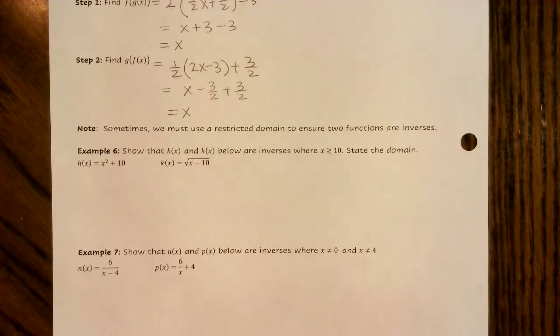All right. Sometimes we must use a restricted domain to ensure functions are inverses.